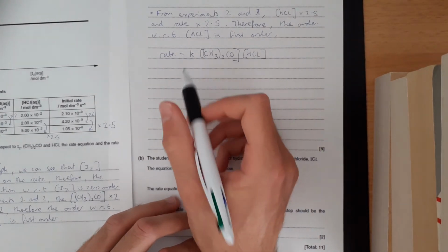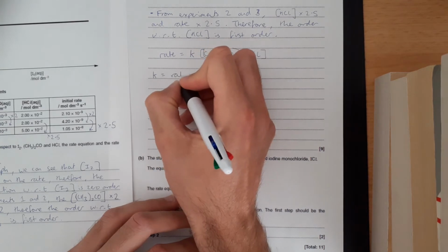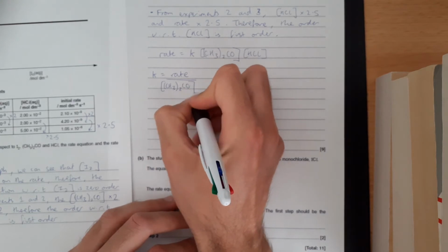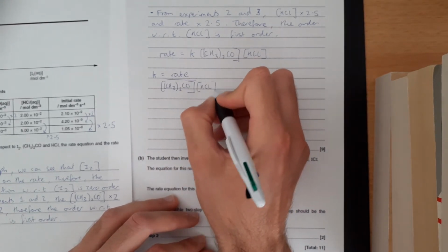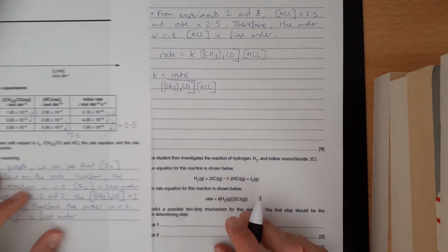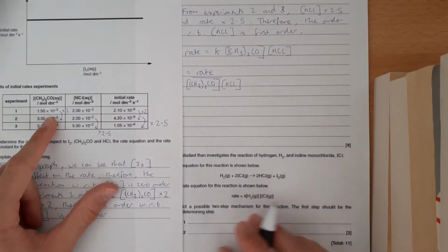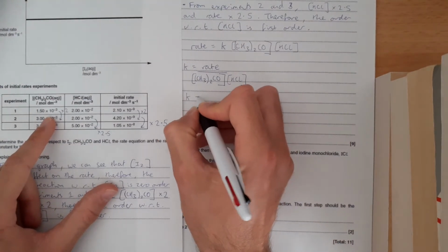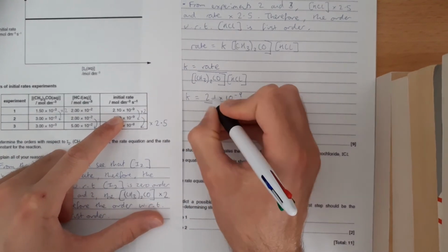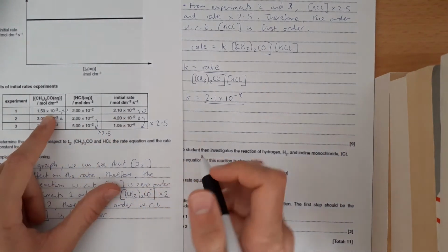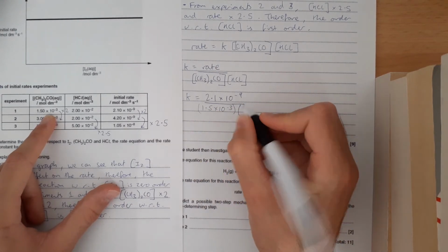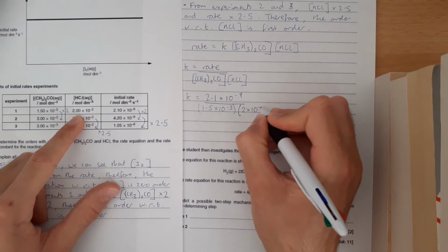As usual, then we need to rearrange this. So we need to have K is equal to rate divided by the concentrations. And then we're going to substitute in some values. And again, we can choose the values from any of the experiments that we like here. So again, I'm just going to choose experiment 1, but it doesn't matter. Choose any experiment here. So we're going to have the rate as being 2.1 times 10 to the minus 9. We're going to take the concentration from here, 1.5 times 10 to the minus 3. And the concentration of HCl is 2 times 10 to the minus 2.